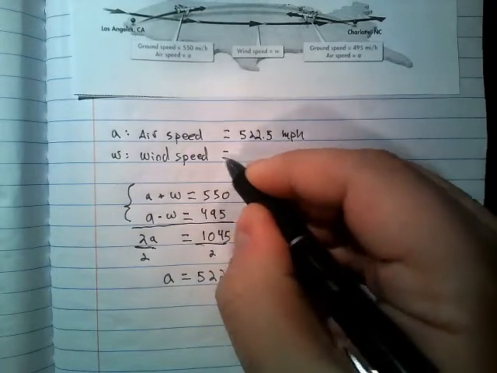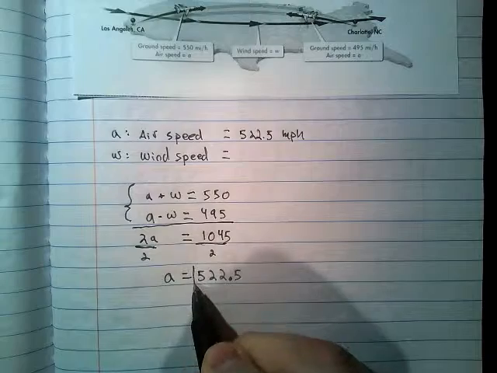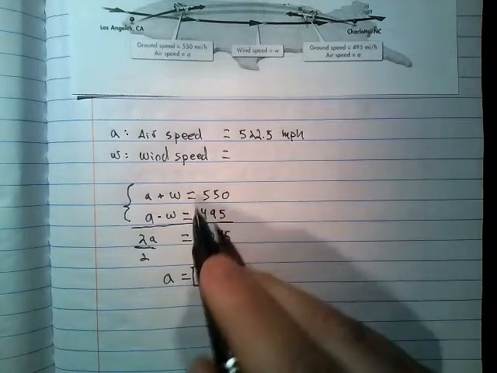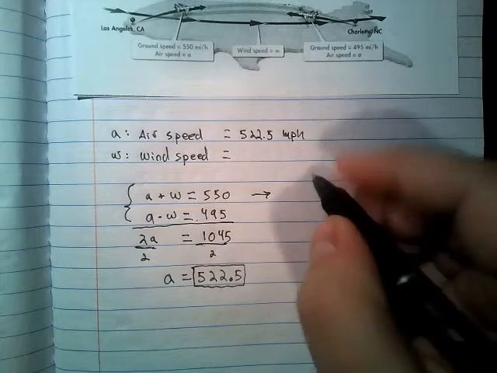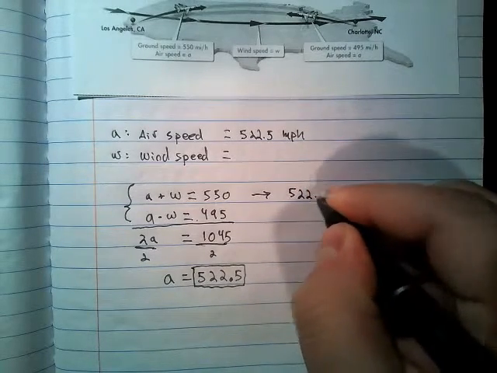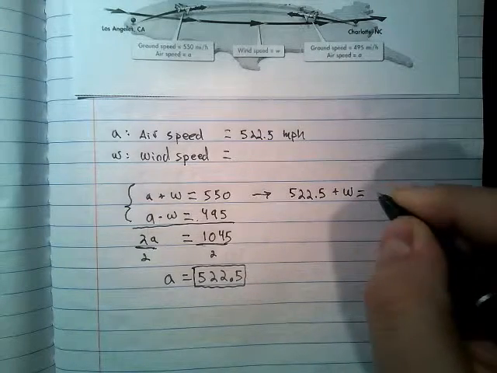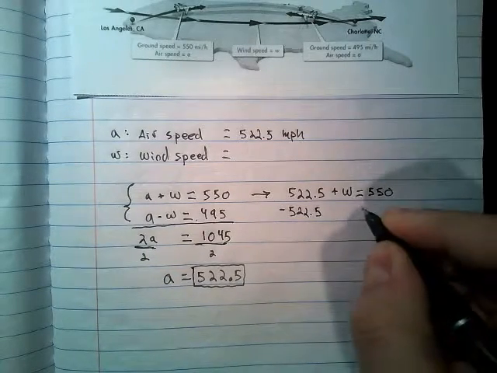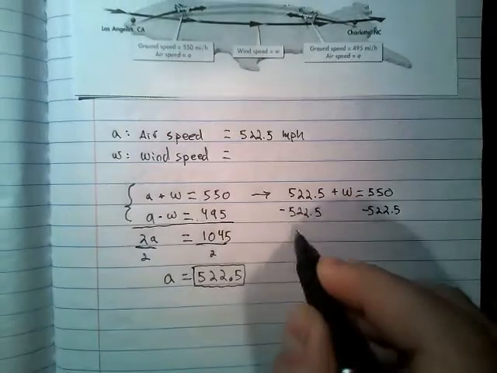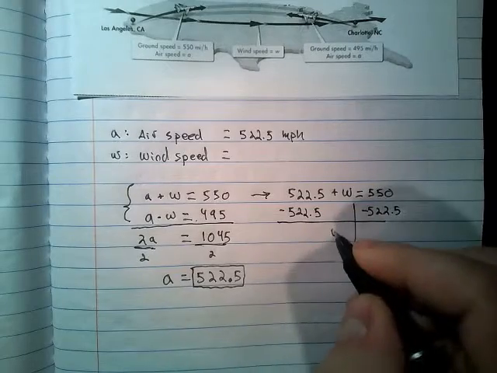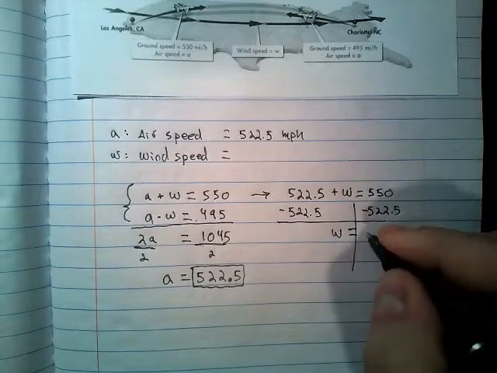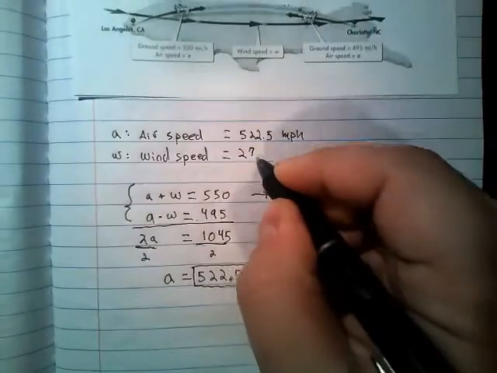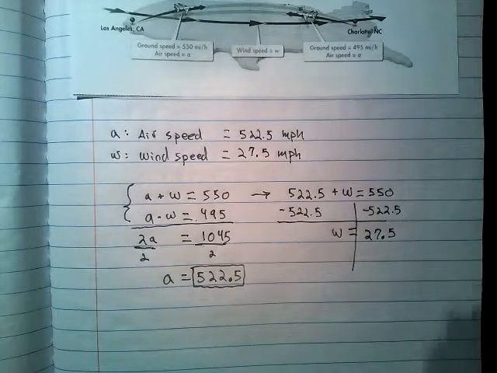Now what about the wind speed? For the wind speed, I'm just going to take A and substitute it either in here or here, whichever one looks easiest. For me, the first one looks like it's going to be the easiest to use. So A is 522.5, plus the wind speed is 550, then I subtract 522.5 from both sides. W is going to equal 27.5. So the wind speed is 27.5 miles per hour.